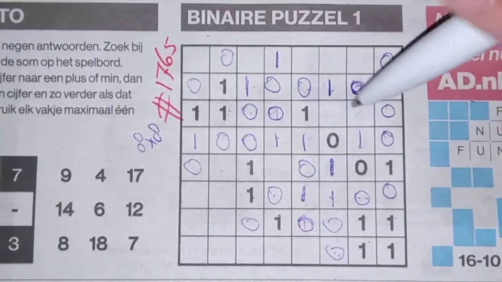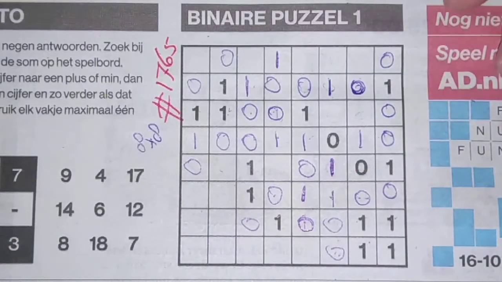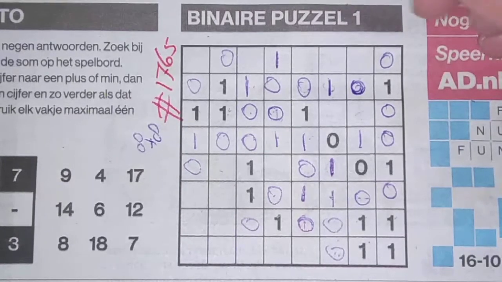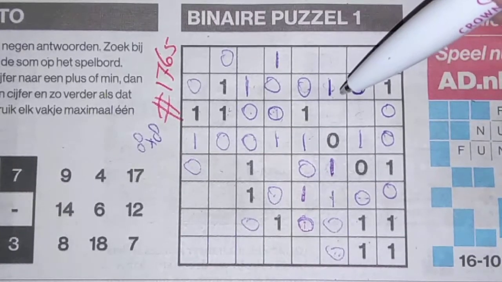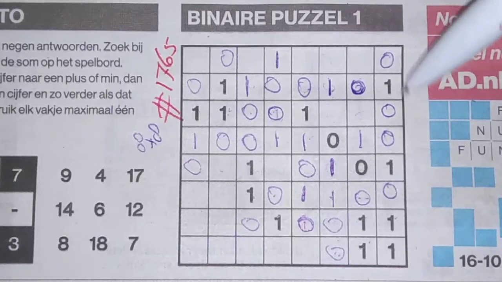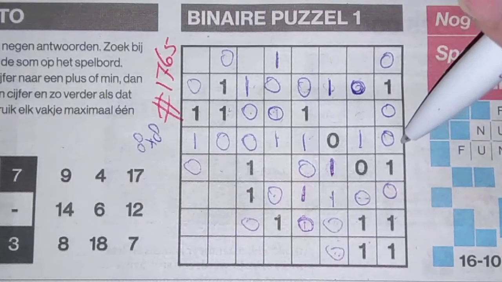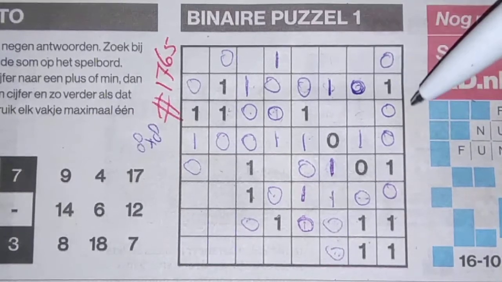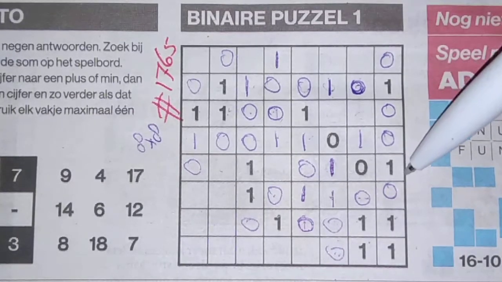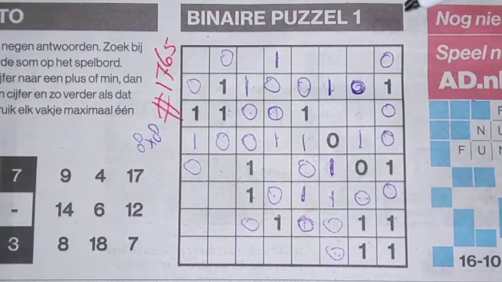And then, let me see, I need to compare, I think. Do we have a match here? Not the same. I need to compare the rows.